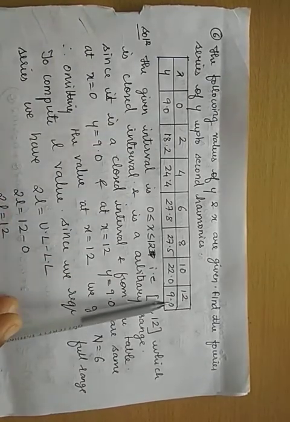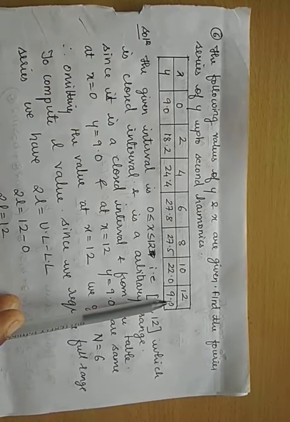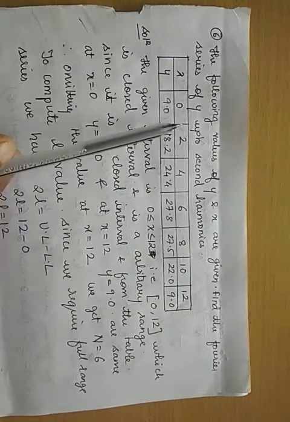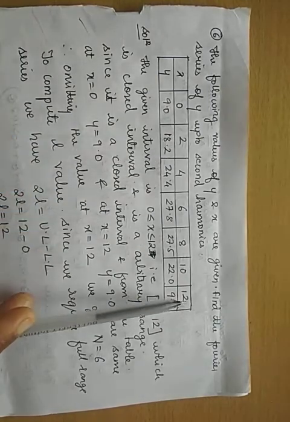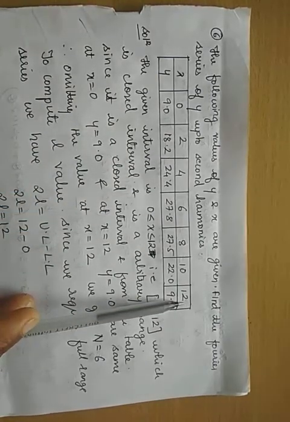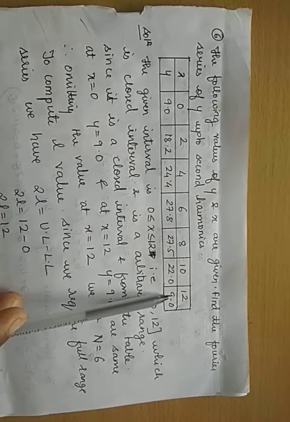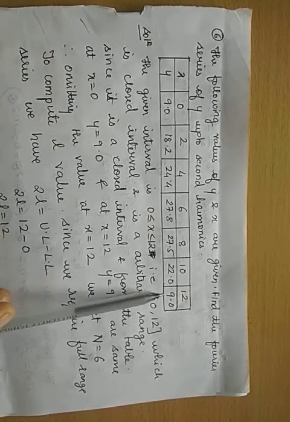That is, it is becoming periodic. So what do we do? When it is a closed interval, taking the starting value and the end value, the y value gets repeated. In such a case, we omit the last reading.